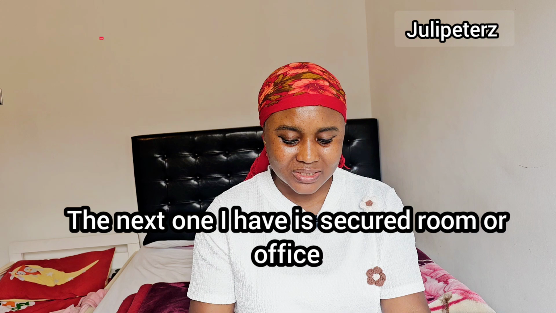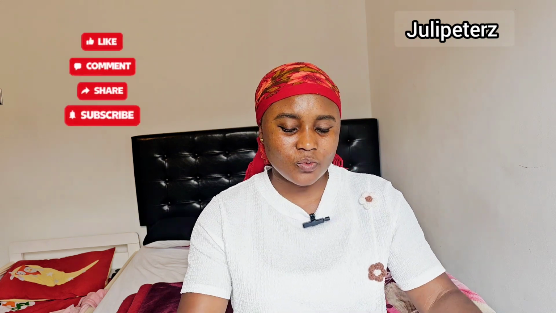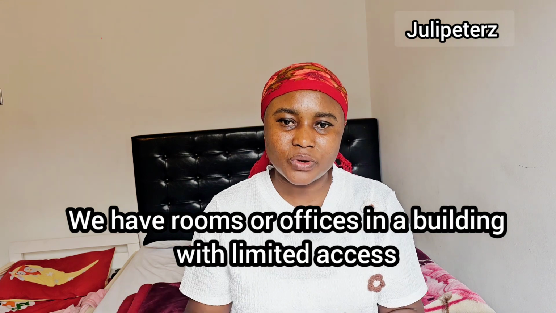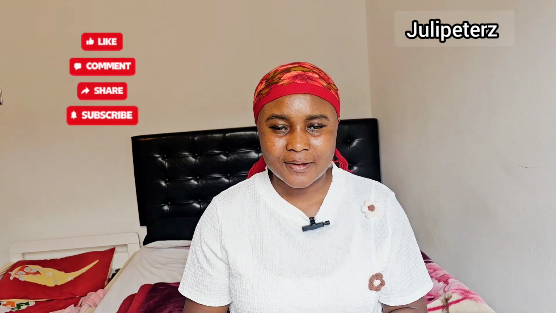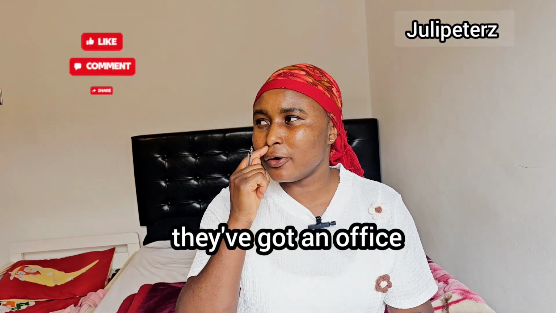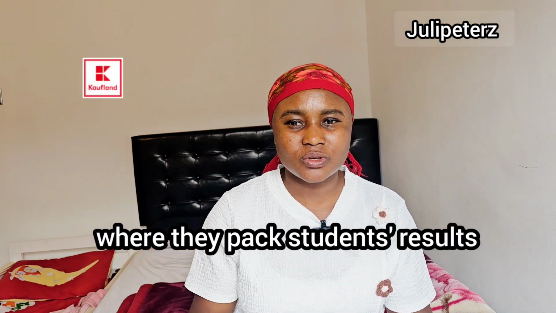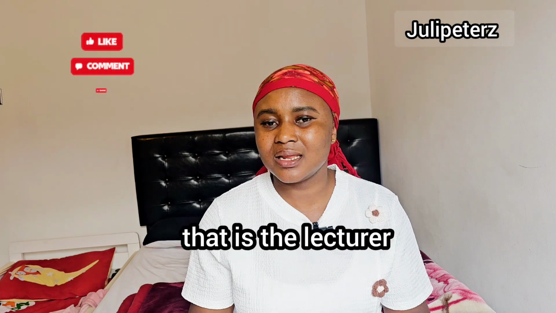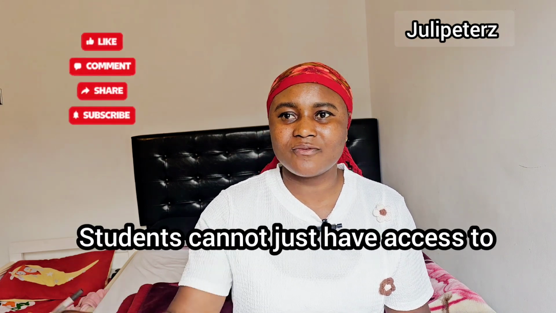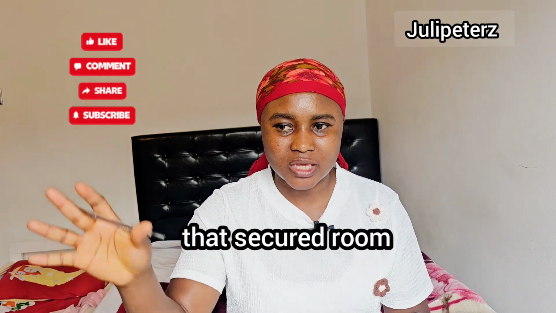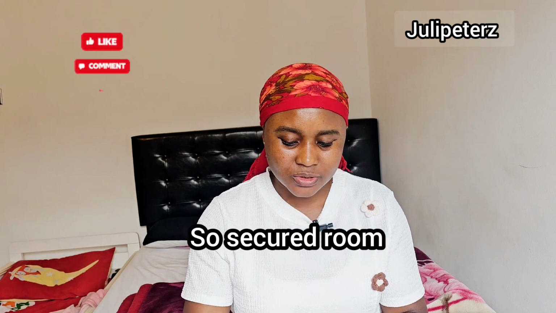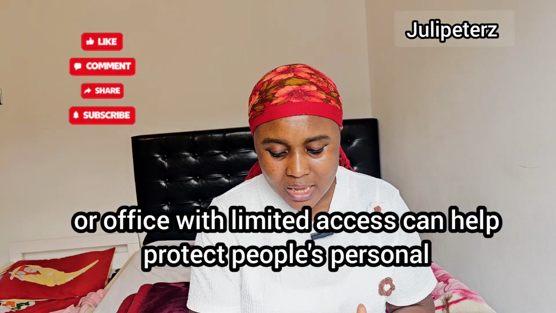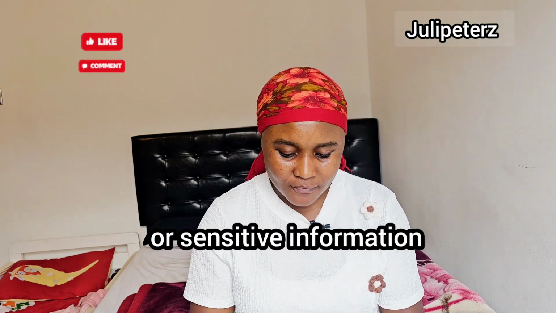The next one I have is secured room or office. We have rooms or offices in a building with limited access. Like in school, they've got an office where they keep student results or student exam mark sheets. The only person that can have access to that is the lecturer. Students cannot just have access to that secured room. Okay, so a secured room or office with limited access can help protect people's personal or sensitive information.